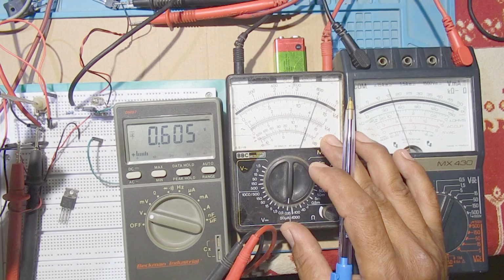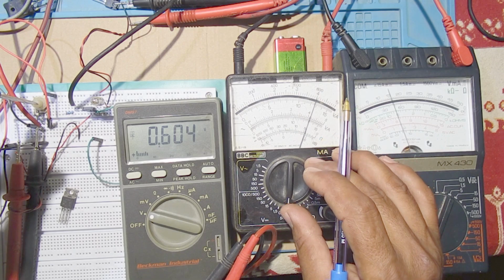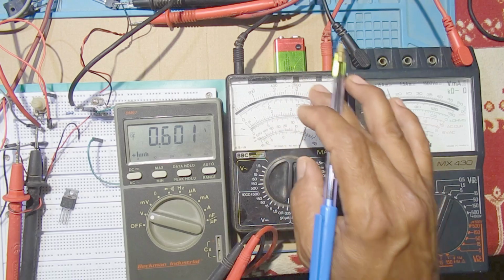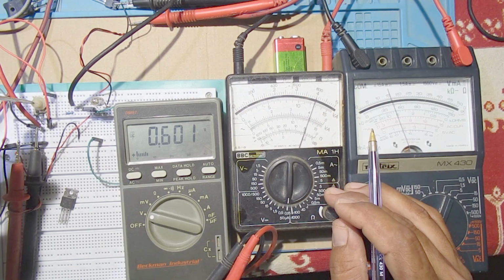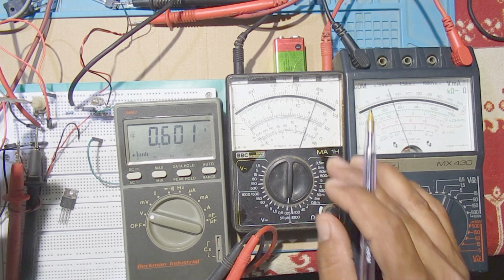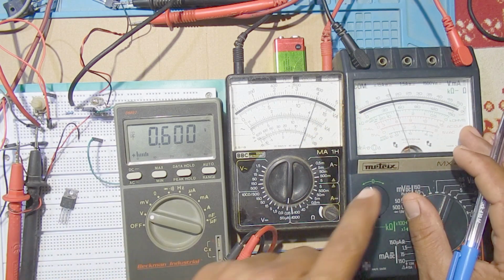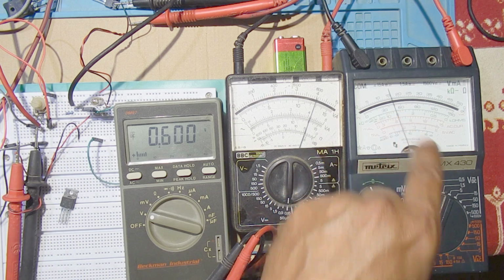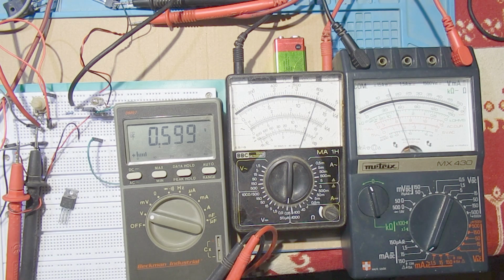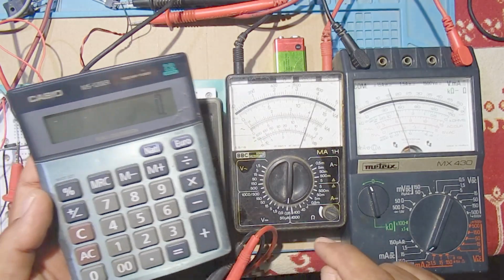For the analog meter, always adjust the range to read the value in this region, not in this low region, to get more precision. Here we will adjust to 40 microamp, and we can see that we have almost 48 microamp. So I will do the calculation.